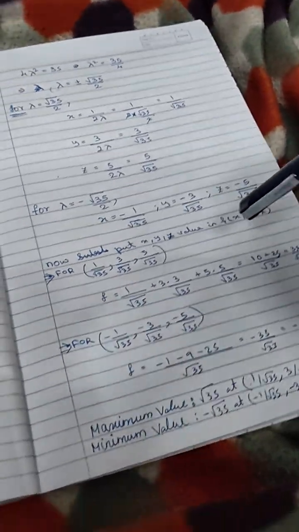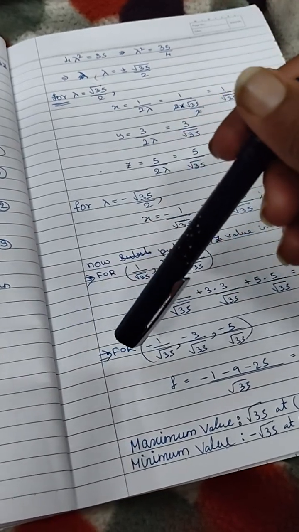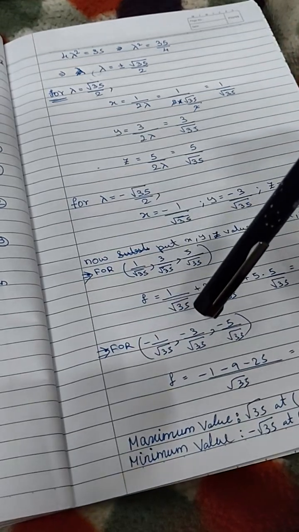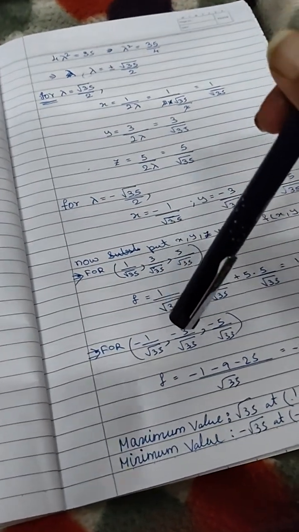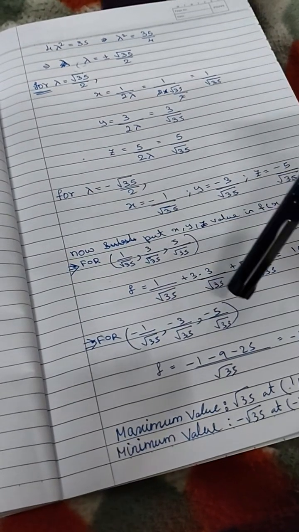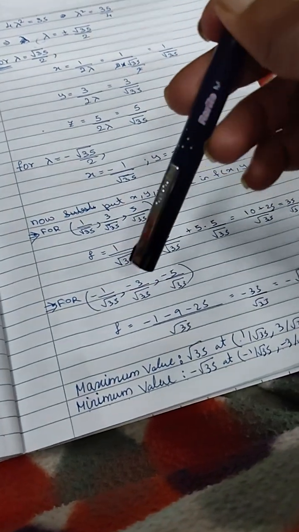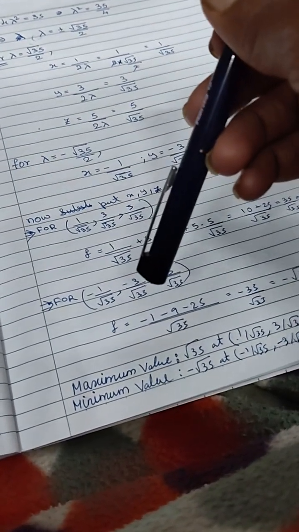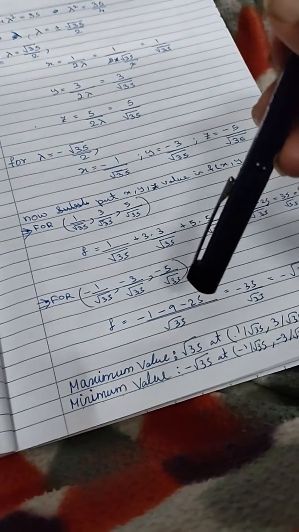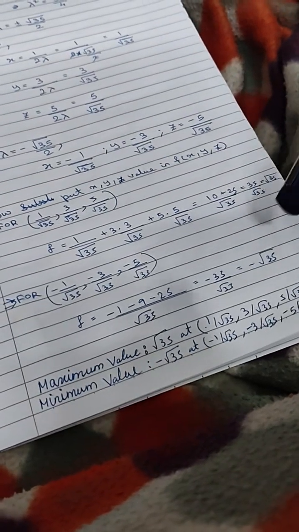Since root 35 into root 35 is equal to 35, we will put 35 by root 35, which becomes root 35. Now, for the negative case, x is equal to minus 1 by root 35, y is equal to minus 3 by root 35 and z is equal to minus 5 by root 35. For this, the f value will be minus 1 minus 9 minus 25 whole divided by root 35, which comes to minus 35 by root 35, which is equal to minus root 35.